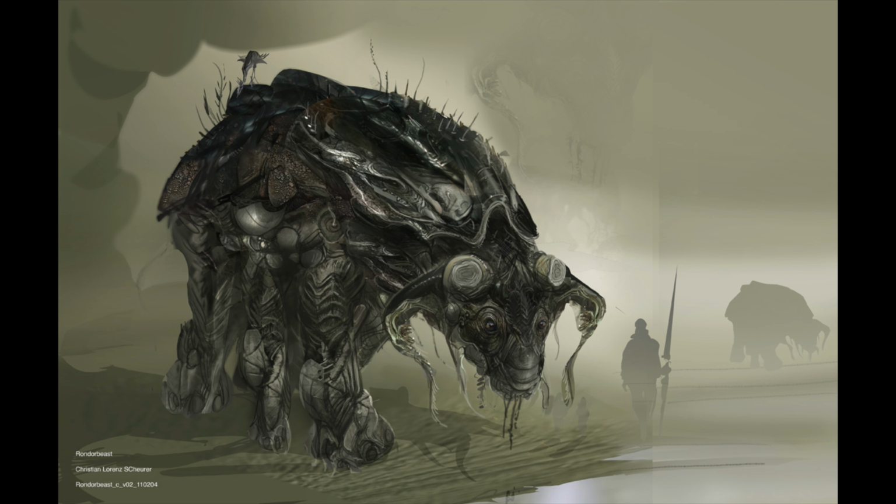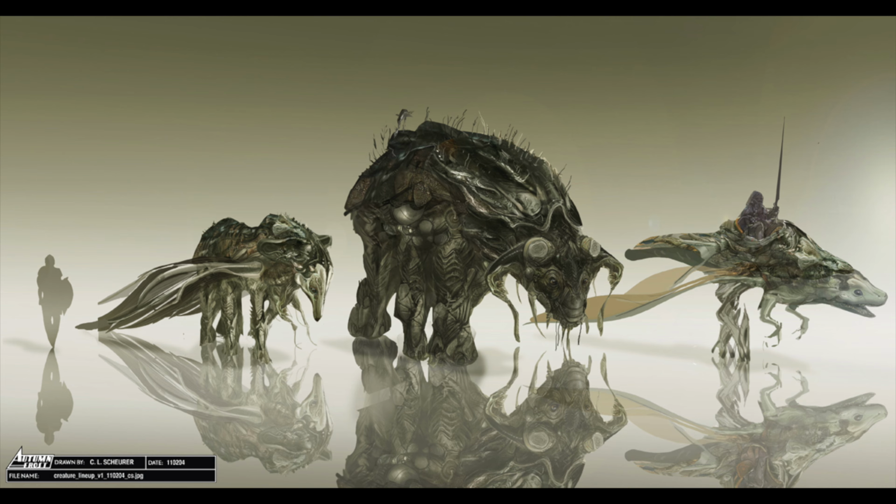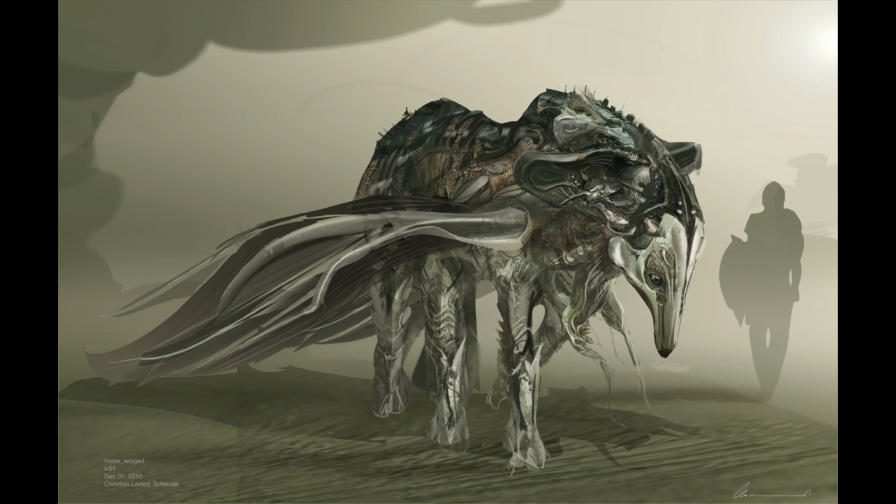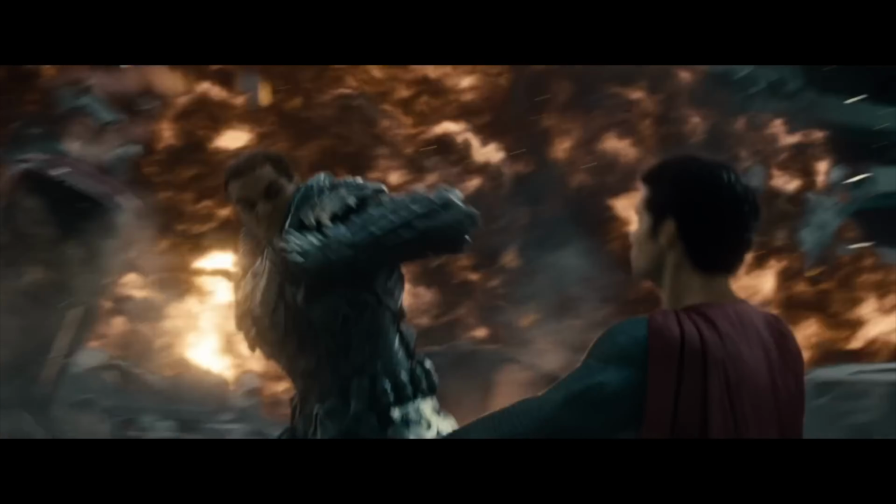Zack Snyder's Krypton is not just pretty concept art, it is a complete alien civilization crafted by artists like Christian Lorenz Scheurer, someone who has shaped some of the greatest sci-fi worlds ever made. Is Man of Steel perfect? I don't think so. But the vision of Krypton stands as one of the most unique and fully realized interpretations ever put to screen. It is bold, it is strange, it is emotional, and it is absolutely underrated.